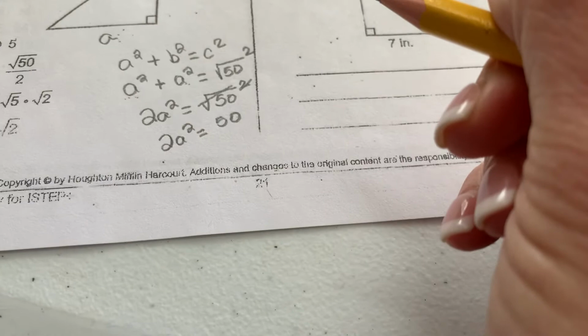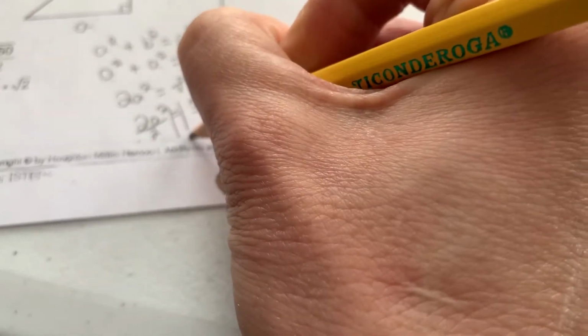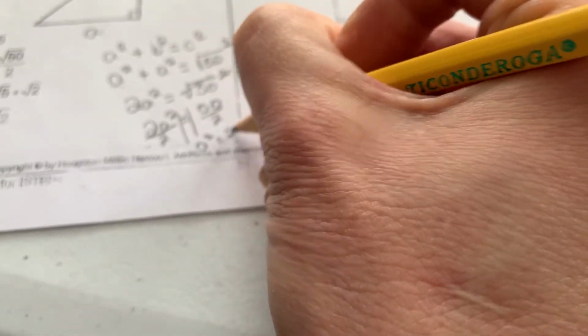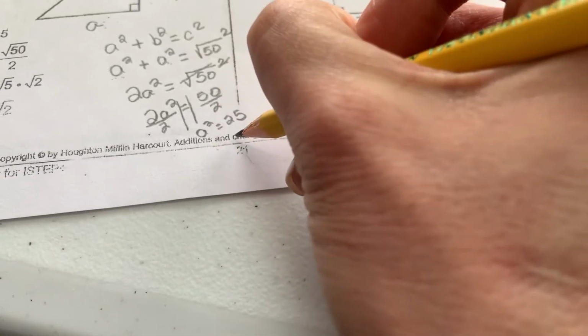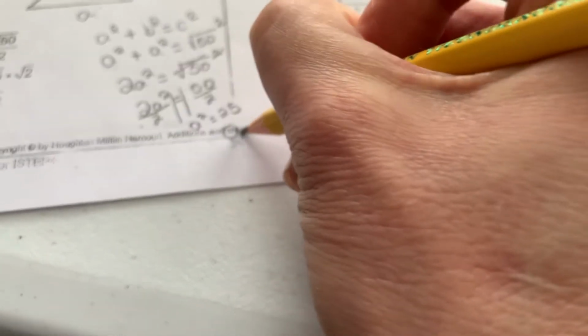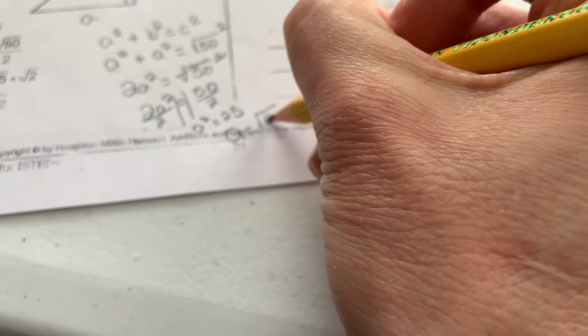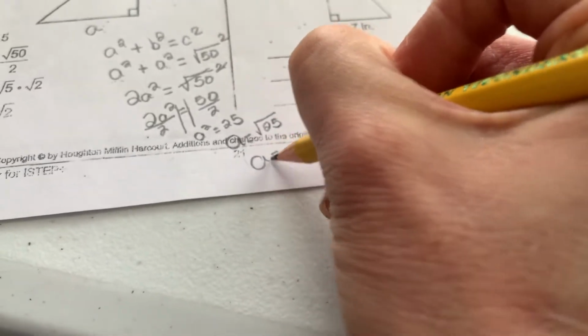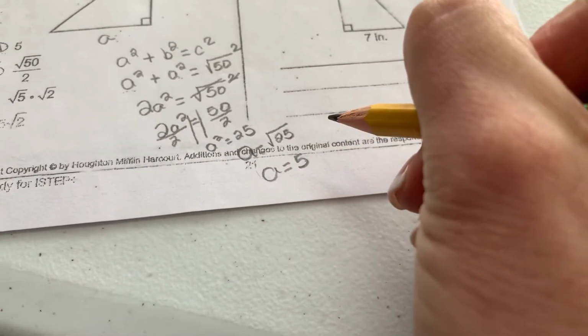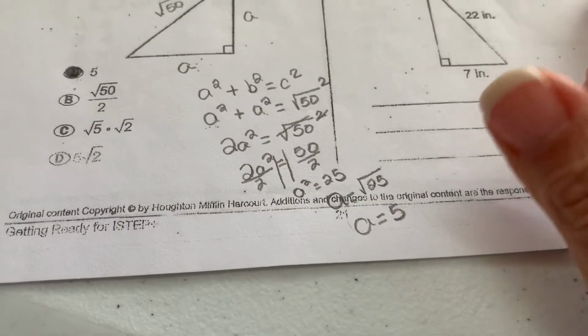Now, we've just got an equation to solve. So I'm going to draw my railroad tracks. I'm going to divide by 2. And I'm going to have A squared equals 25. And then to get rid of this square, we're going to take the square root of 25. And A is going to equal 5. So that is answer choice A. That one's a little different.